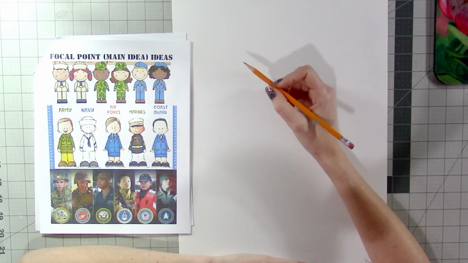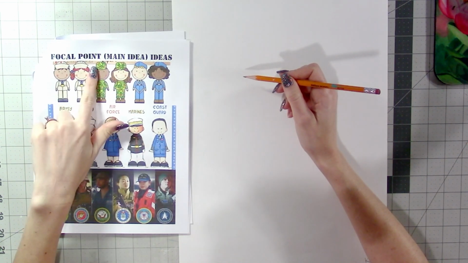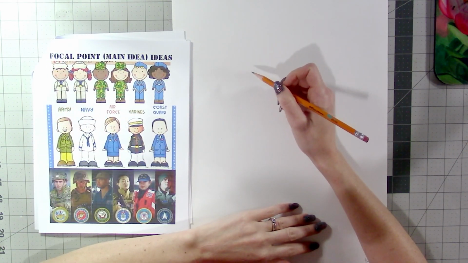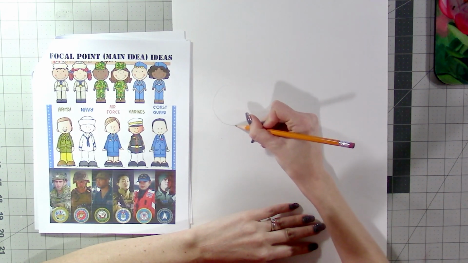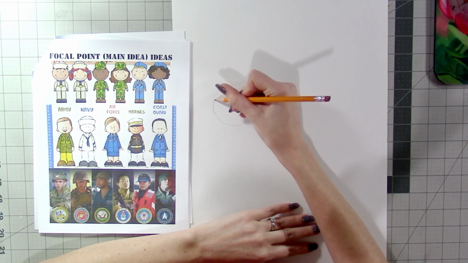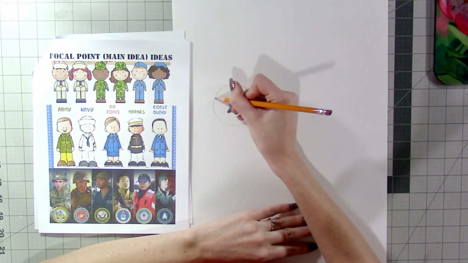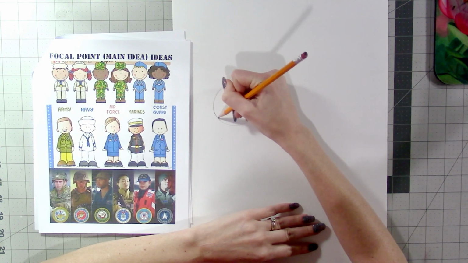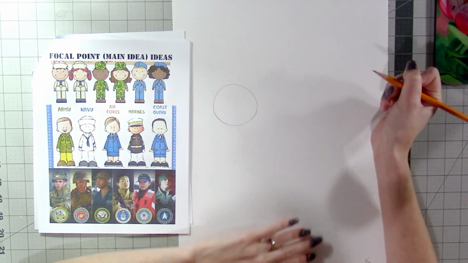Okay, let's go ahead and get started. So I am going to draw these people right here, these veterans in the Army. So first I'm going to draw a circle for the head. And you're going to draw it really lightly. Draw it light before you've got it right. I'm drawing a little darker just so you could see it better.